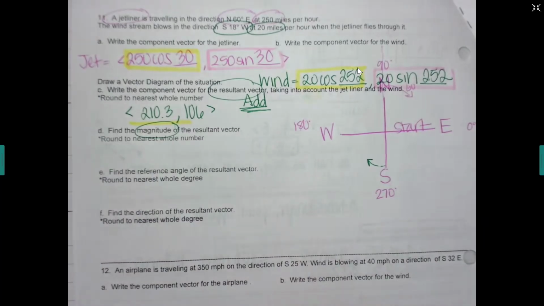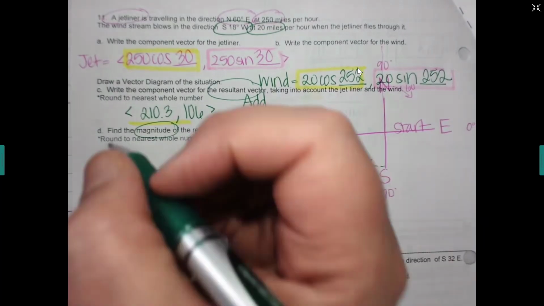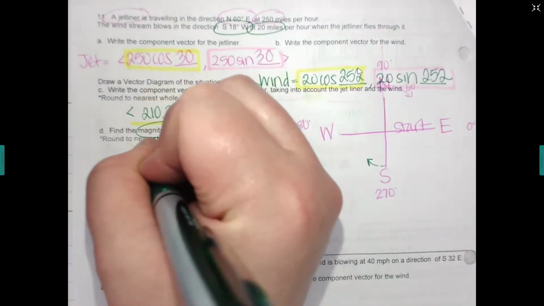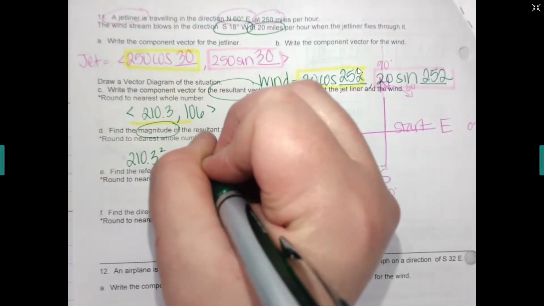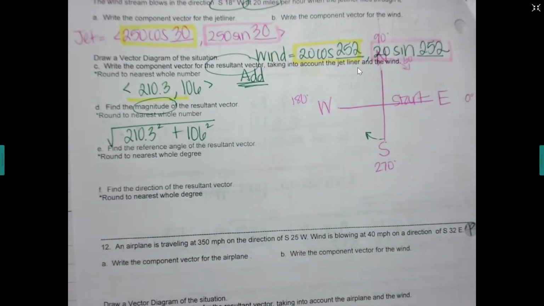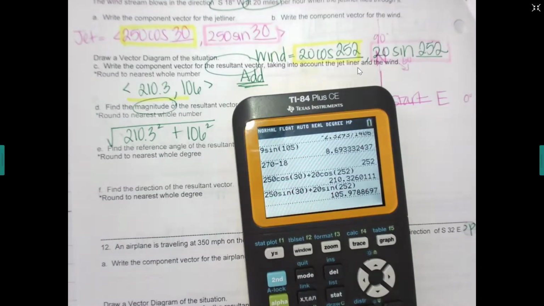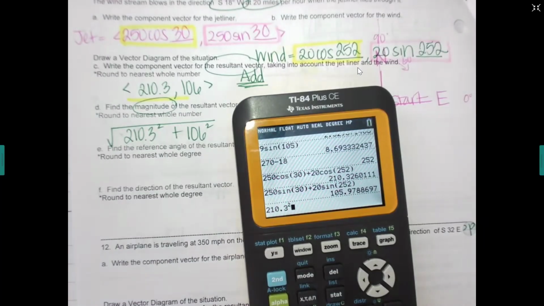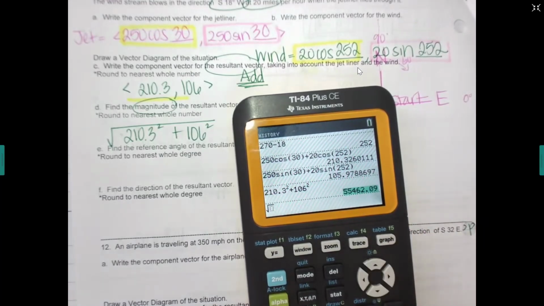Okay, from here, it asks me for magnitude. What do I do for magnitude? So it'd be 210.3 squared plus 106 squared. Then once you get that number, you'll take the square root.